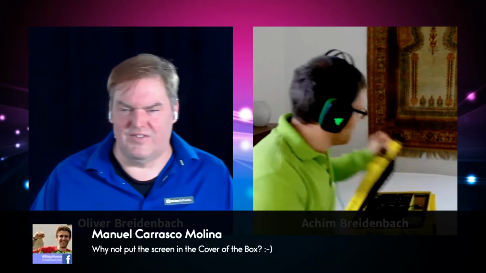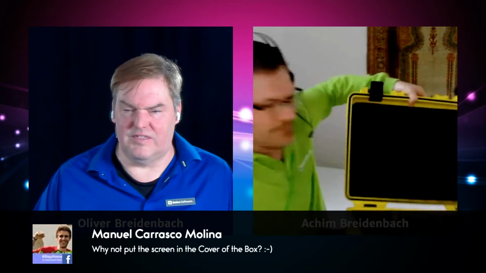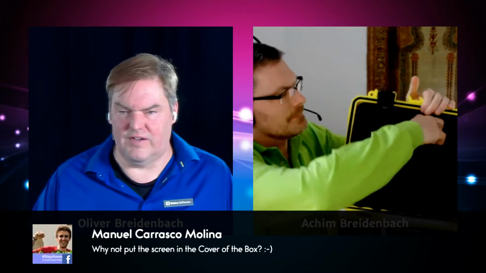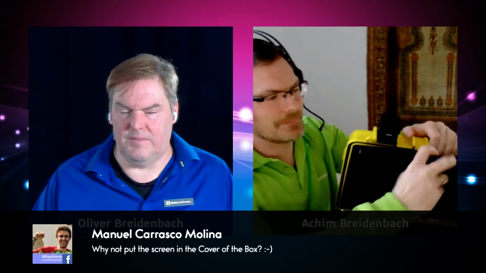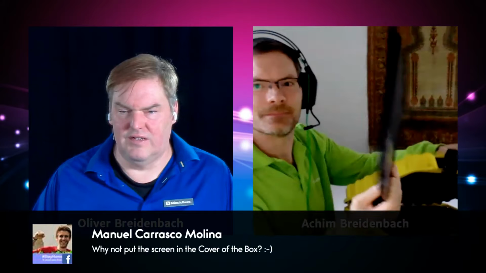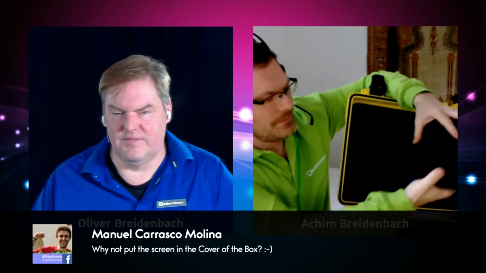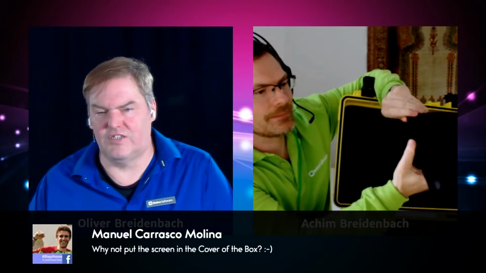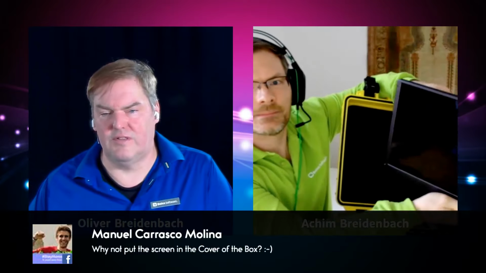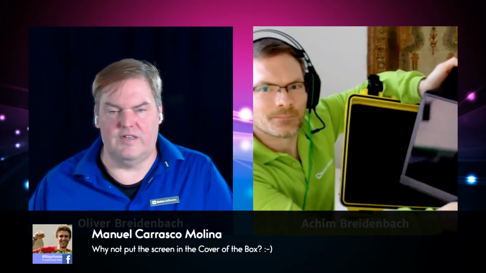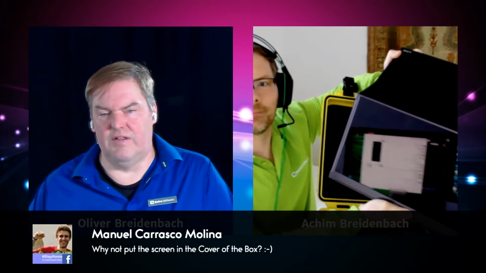Manuel asks, why not put the screen in the cover of the box? So yeah. All right, so the idea of the box is that you can actually remove the cover, and Achim is going to show you that. So the screen is, yeah, Oliver. Yeah. So the screen is a mobile screen. It attaches to the Mac Mini that's built in the box with the USB-C cable. Doesn't require any additional cabling for power because it's powered over USB-C.